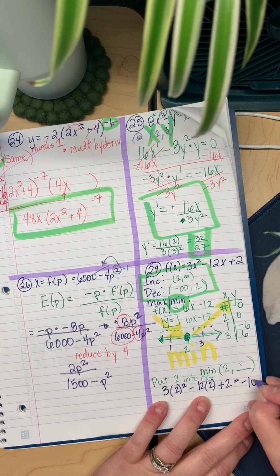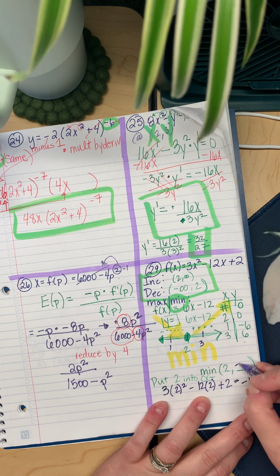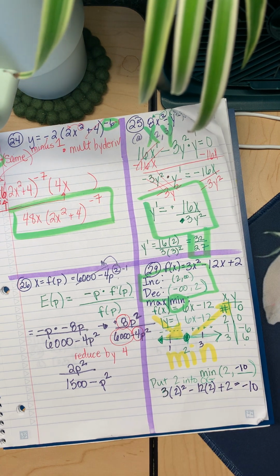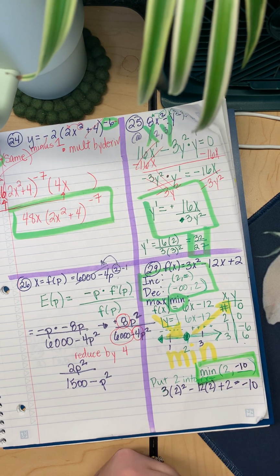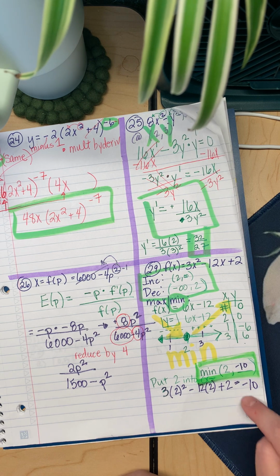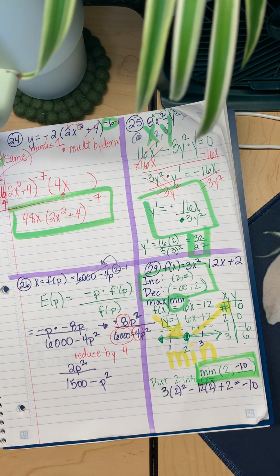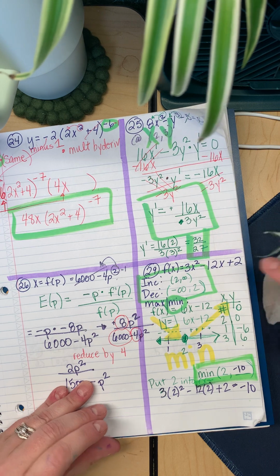I think we get negative 10. So that's our minimum, negative 10. And again, to get that negative 10, we had to put that in the OG equation, the very top equation.